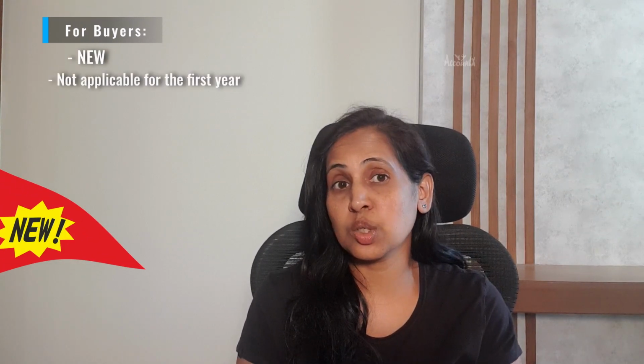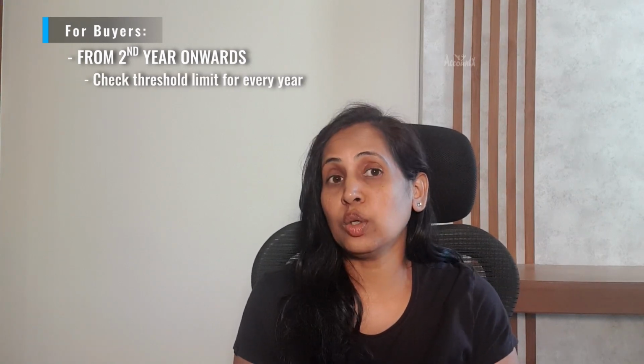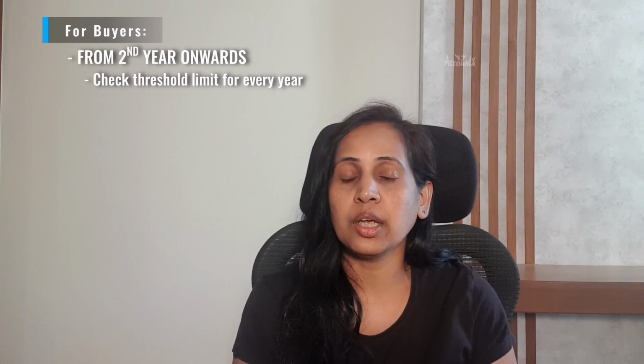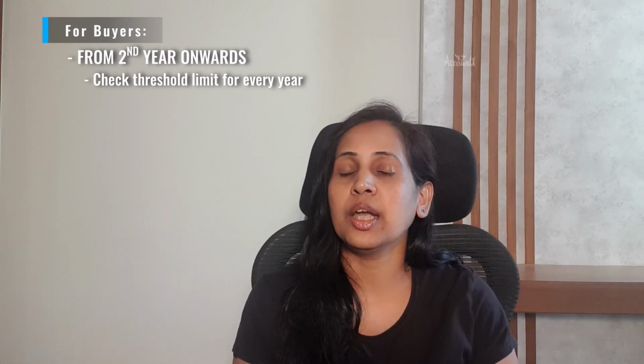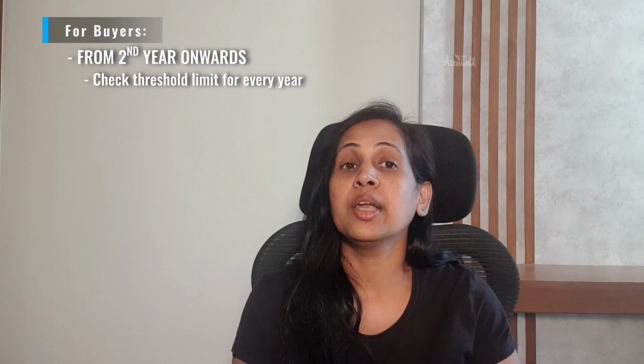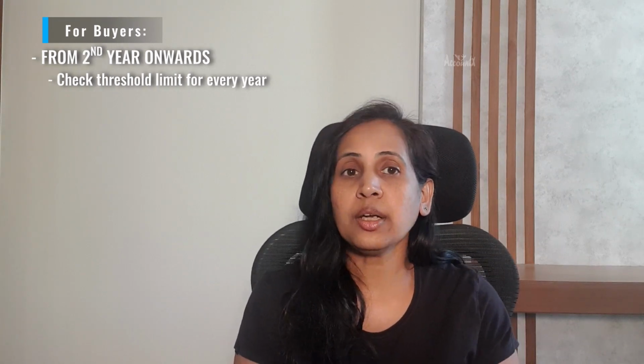So if it is a new organization, then this TDS provision is not applicable for the first year. Then for subsequent years, if the current year turnover is more than 10 crore, then you need to deduct TDS in the subsequent year. So as a buyer, you need to check this threshold limit for every year, and if in any year it exceeds this threshold limit, then in the subsequent year you need to deduct TDS.